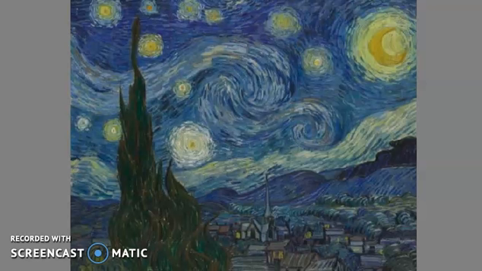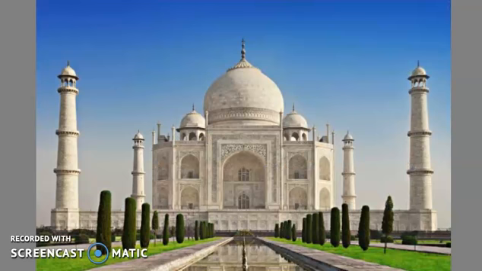As we can see from these screenshots, balance is used not only in technical document design, but it's also utilized in art, architecture, as well as photography.